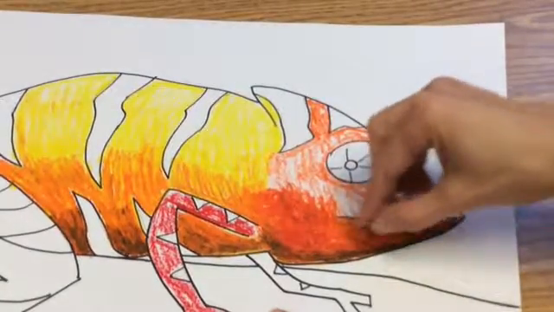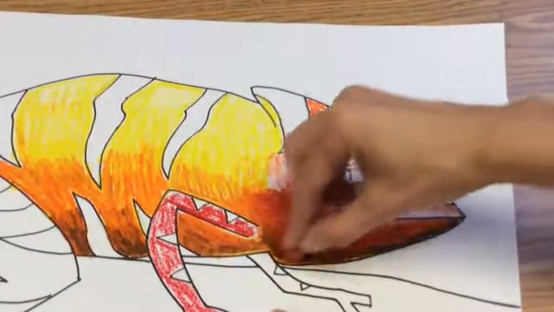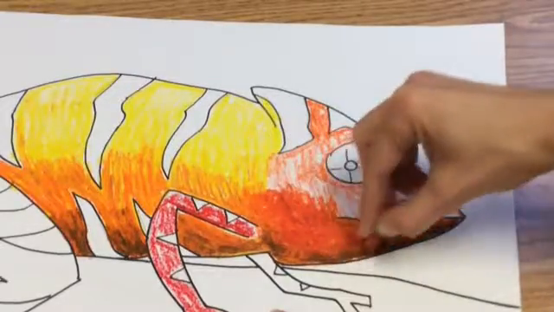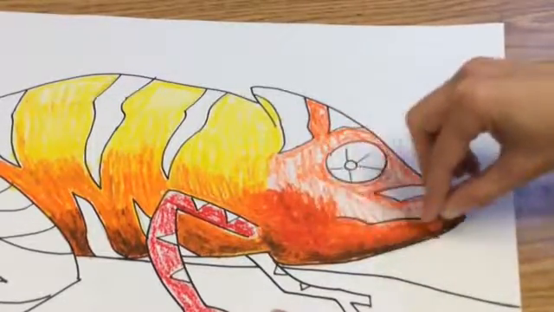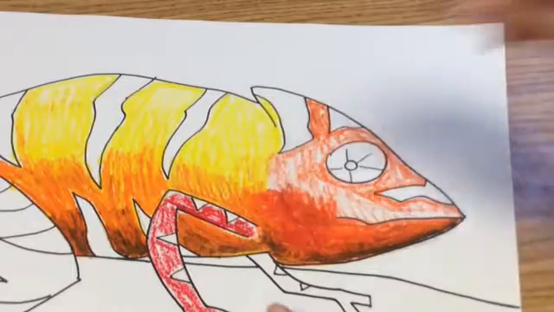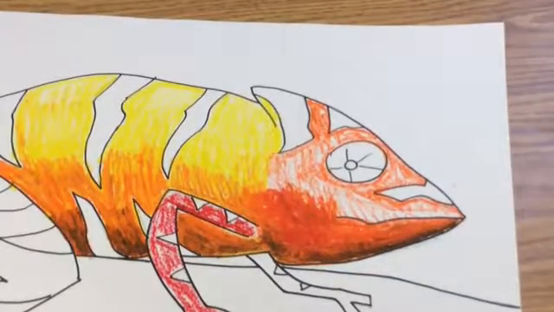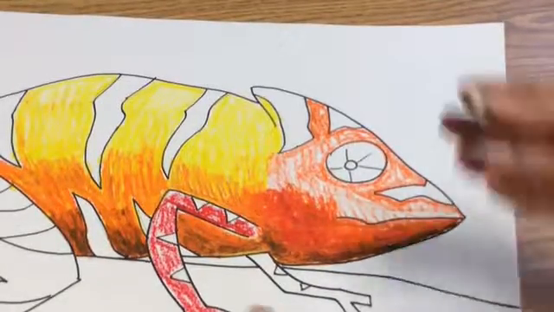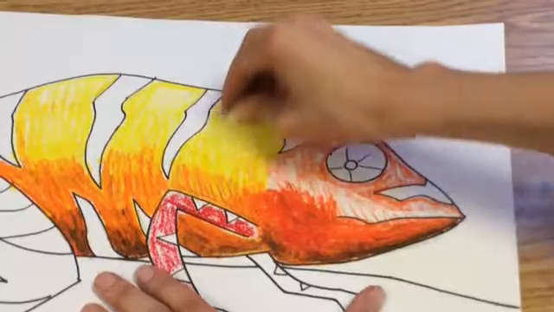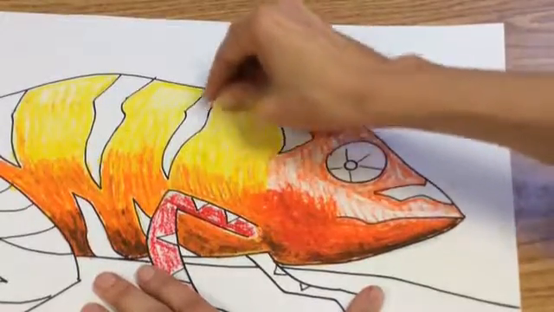So you can see how those little swirls can work, or you can color it in just as you normally would. So you have to work nice and slowly. You got to take your time. Same kind of thing as you're adding the white to it. You don't want to add a ton of white.